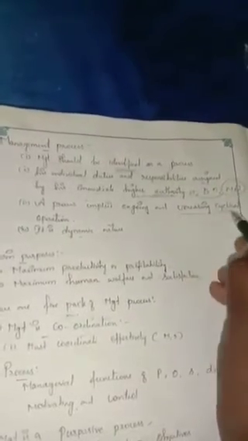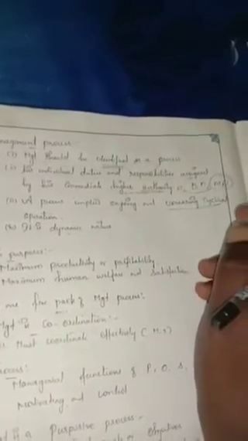Then a process implies an ongoing and unceasing cyclical operation. So the management process is an unceasing cyclical operation. Unceasing means it is a continuation, a continuous, continuing process. It is ongoing business; day and night we can continuously produce the commodity. It is an unceasing cyclical operation.